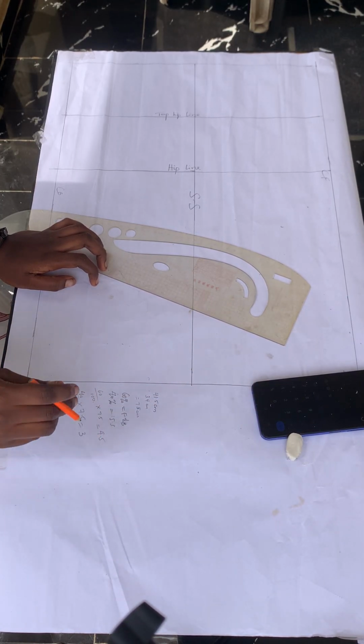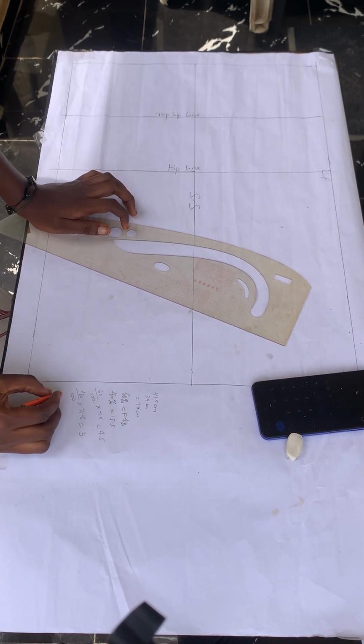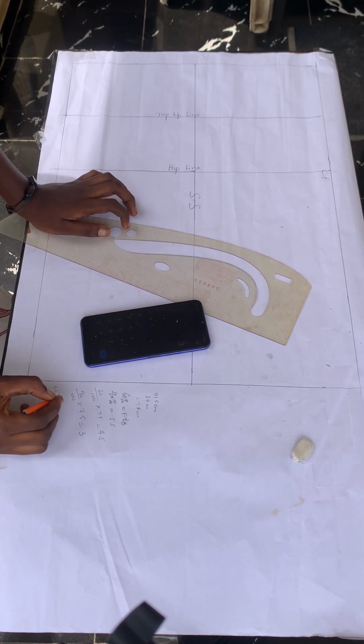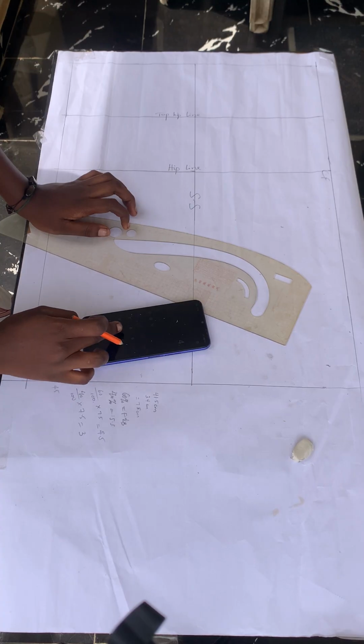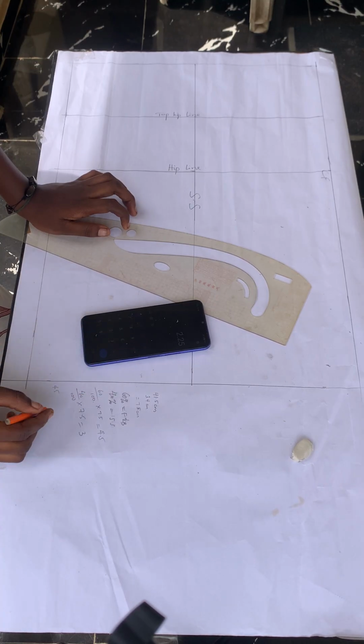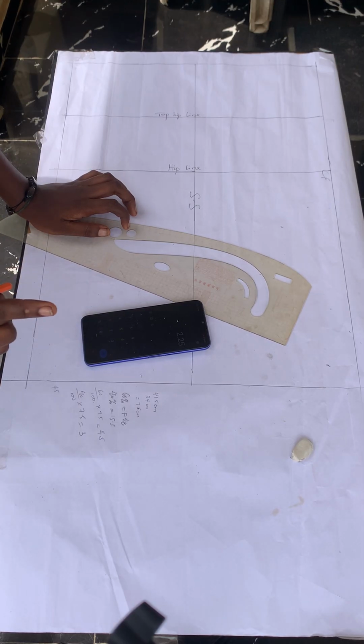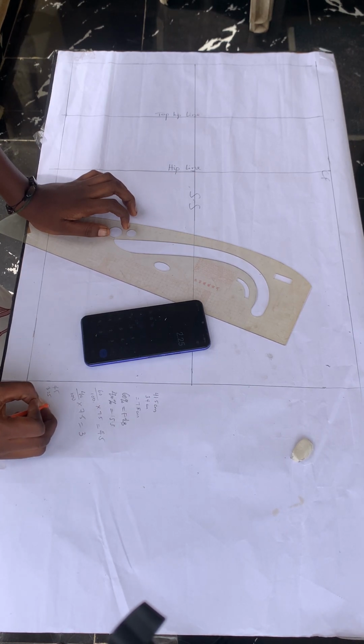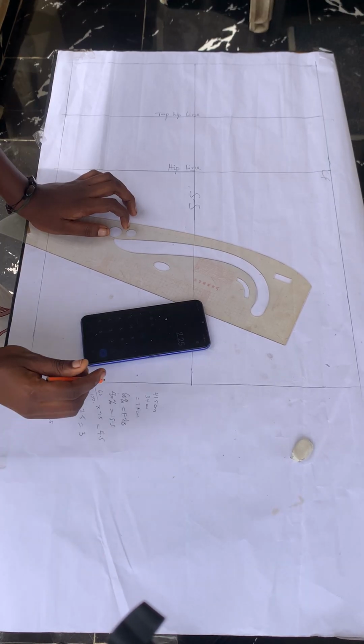Now, mind you, there is a constant. Initially I'm supposed to divide this 4.5 for the front and for the back. 4.5 divided by 2 is 2.25. But the back dart is always 1 centimeter bigger than the front dart. So it means that the back dart will be 3.25, while the front dart will be 1.25.